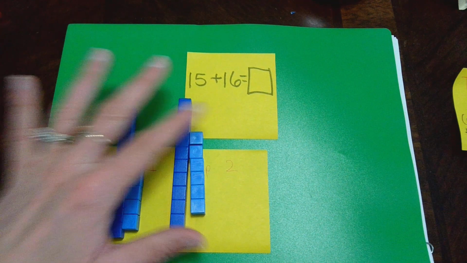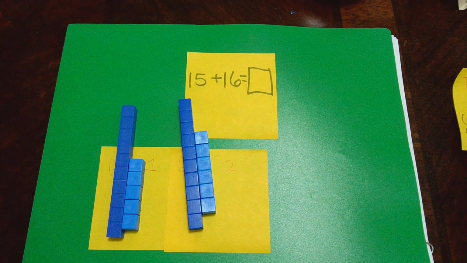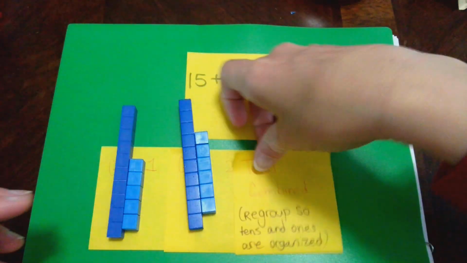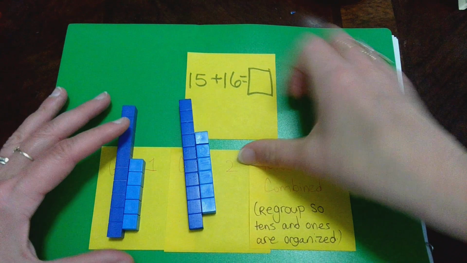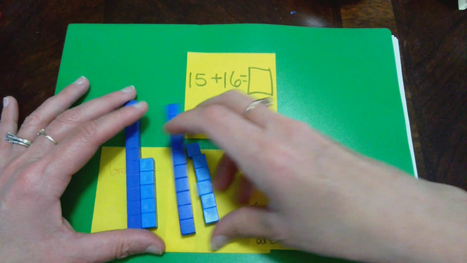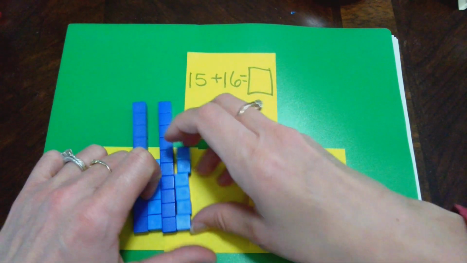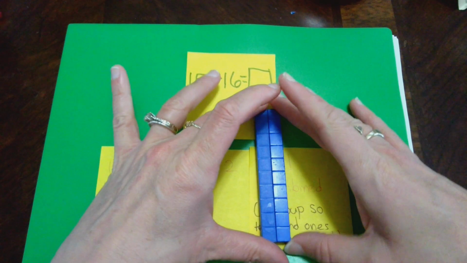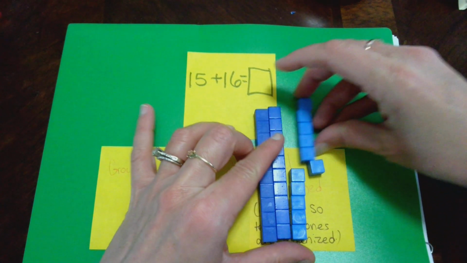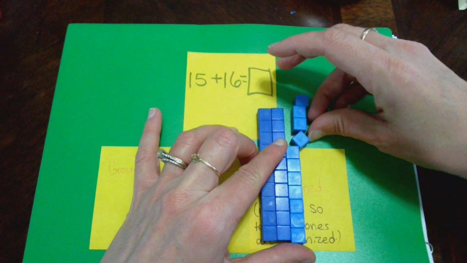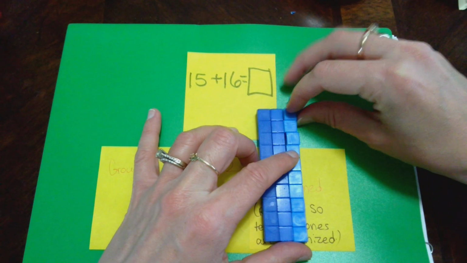And remember, the purpose for today is how do we regroup? Well, we have two groups. That means we have to group it in a different way. We need to find out what our total is. To find out what our total is, in our number system, we put the tens first when we read a number. Then we put the ones. Well, if I look here and I put 5 plus 6 together, I'm going to compare them. Look at what happens here.